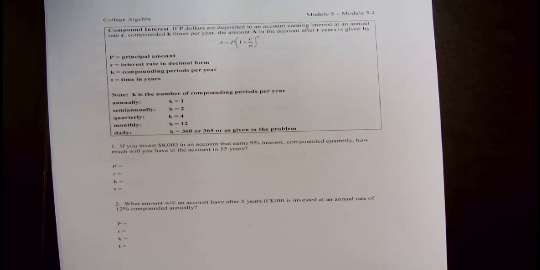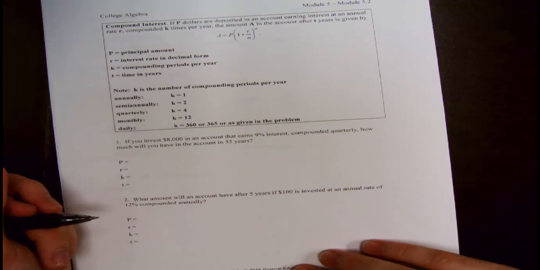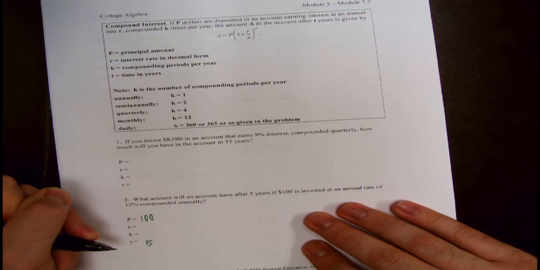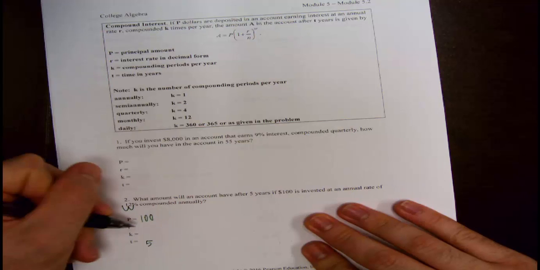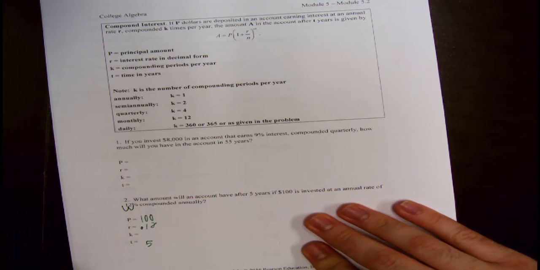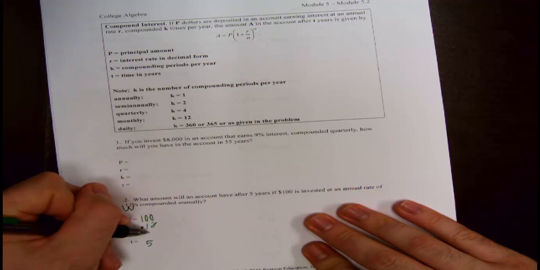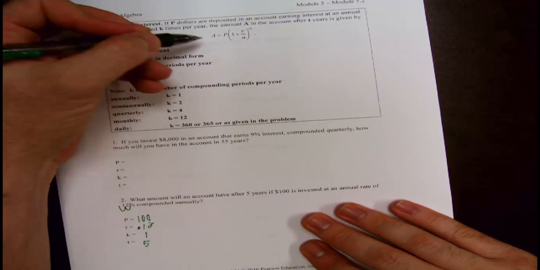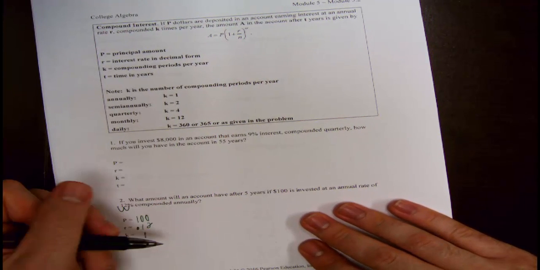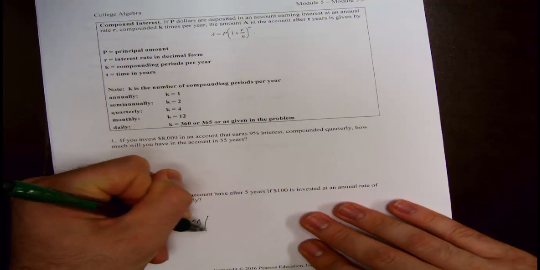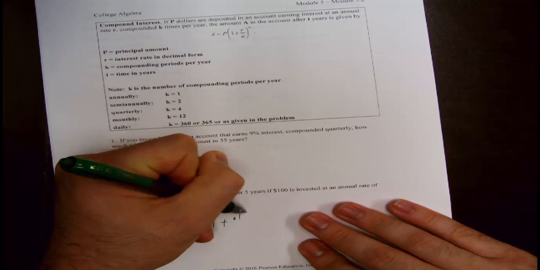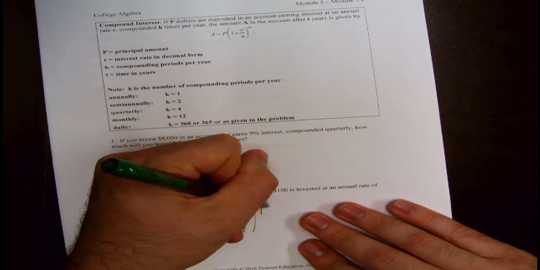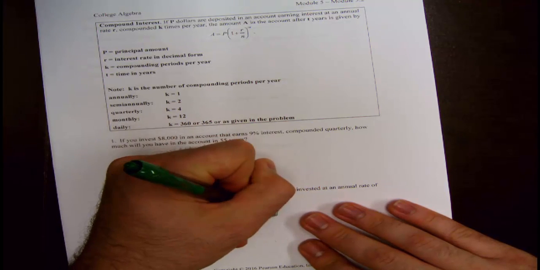In the next example, we have $100 that we're investing for 5 years. Change that percentage to a decimal and make it your rate, 0.12, compounded annually. So just 1, and we have that cheat sheet up here. Annually, k is 1. So I'm going to plug it into this formula that we're given: principal times (1 plus your rate divided by k) raised to the k times time power.